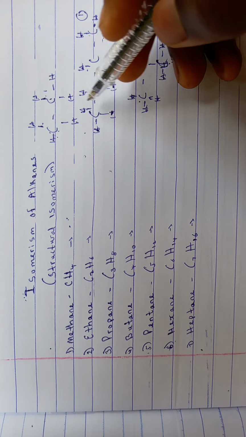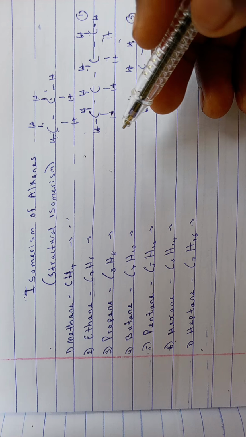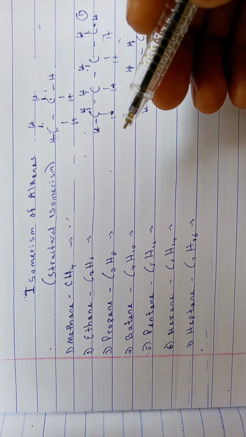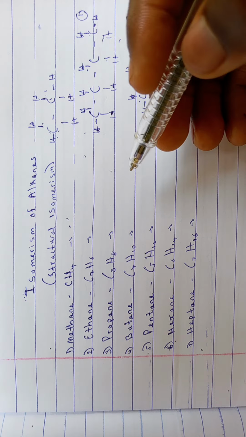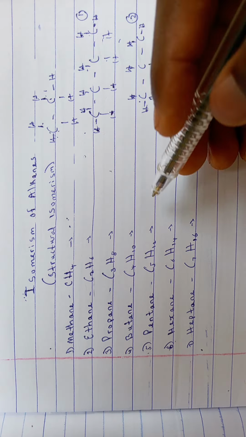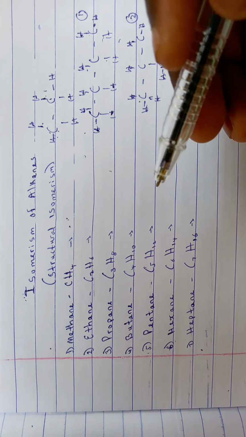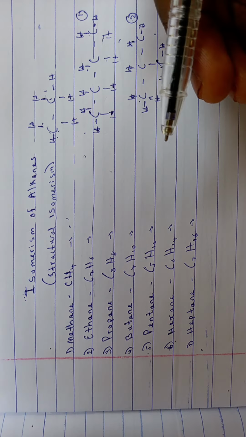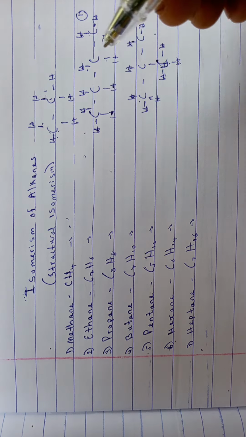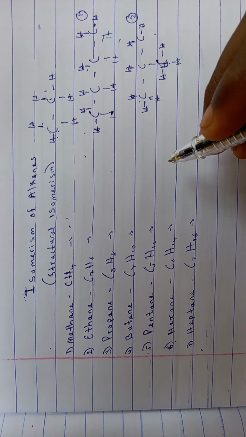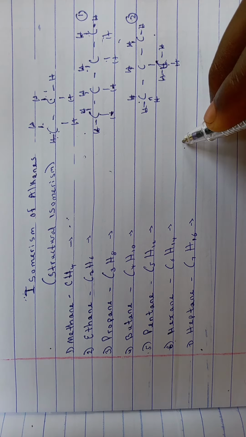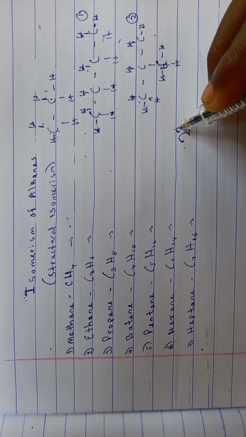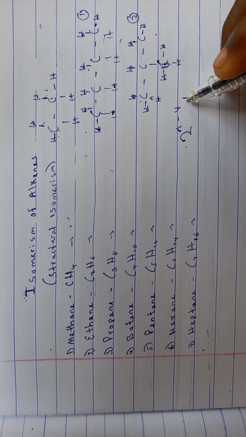Now for pentane too, we draw it that way and we get the number of isomers. But for exam sake, most especially MCQ exams where you are given options and you don't have much time to find the isomerism of a compound, there's a formula you can use to get the isomerism of most alkanes, and I'm going to be explaining the formula in this video. The formula is very simple. The formula is 2 raised to power n minus 4, plus 1.